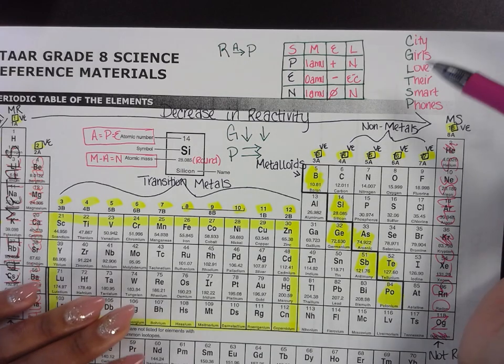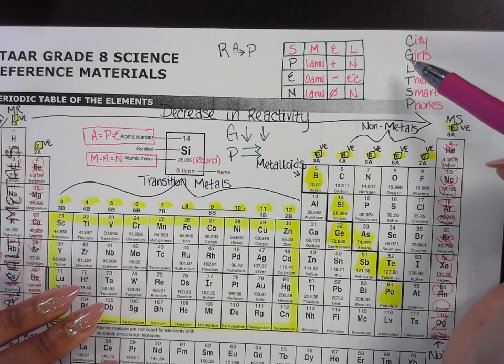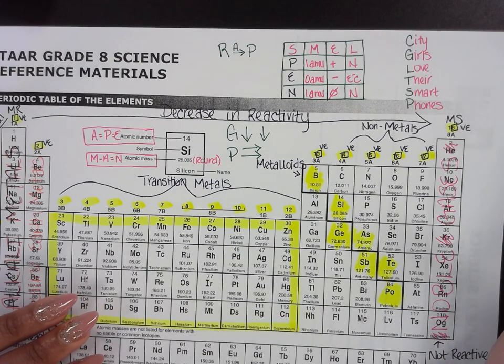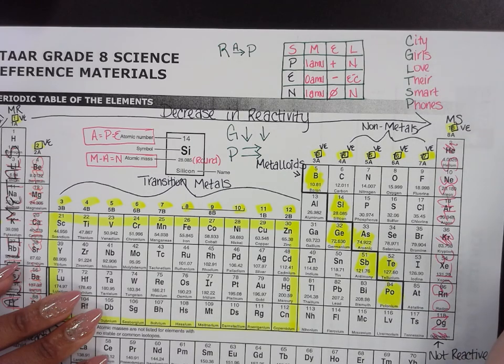What does the C stand for? Color change. What does the G stand for? Gas or bubbles. The L, lighter fire. The T, temperature change. The S, sound or smell. The P, precipitate.